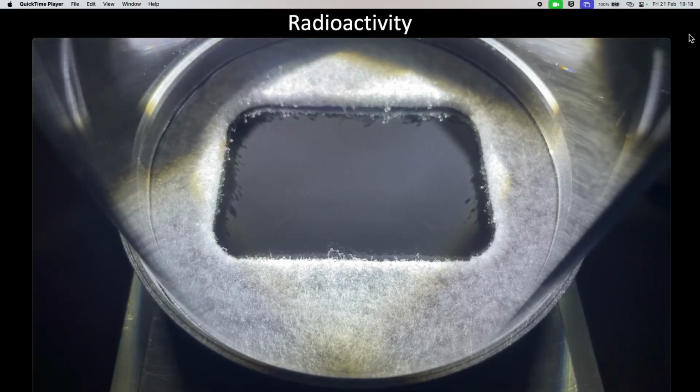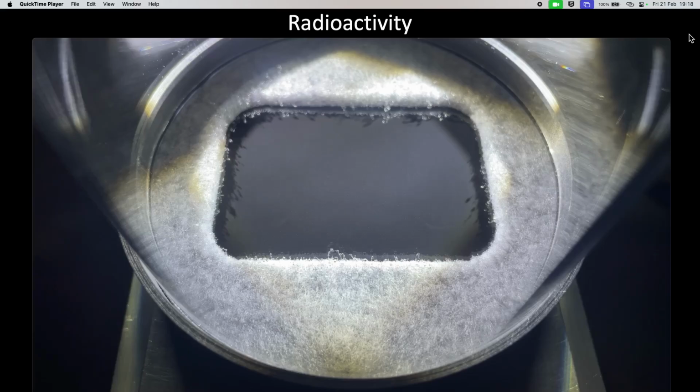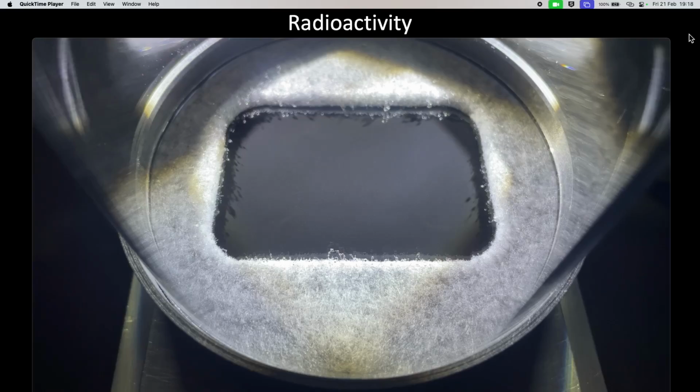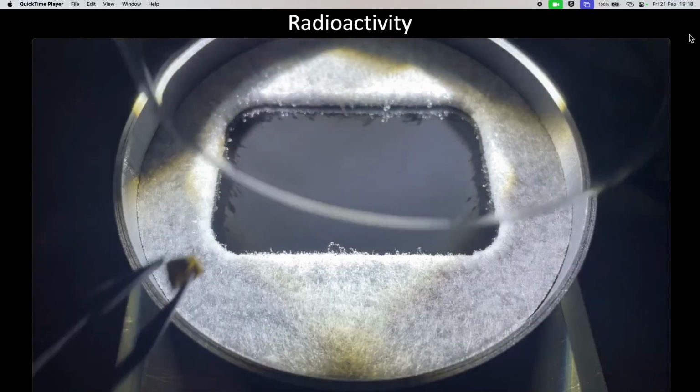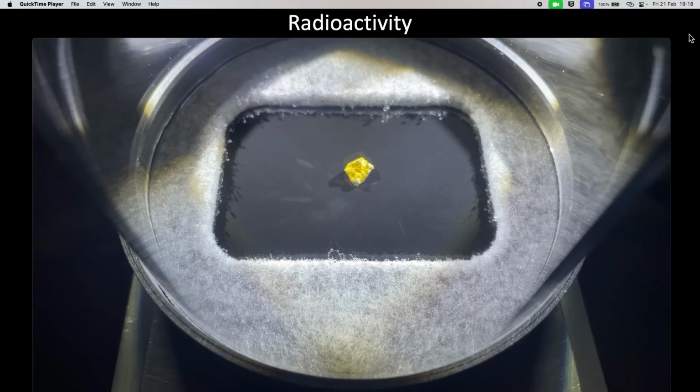Up till now, the cloud chamber has been showing us tracks from particles coming from the cosmos. Let me see if I can open up the cloud chamber, get the sample in and close it up again. I've now disturbed the cloud chamber, but you can now see quite clearly that there are tracks coming not at random in terms of their positions or their directions. They are quite definitely coming from the direction of the rock itself.